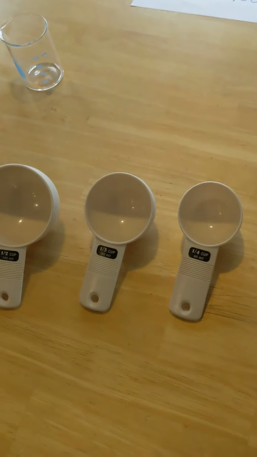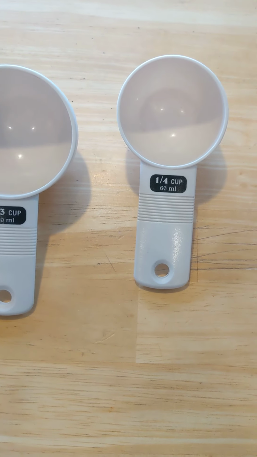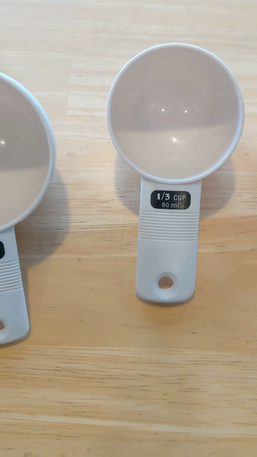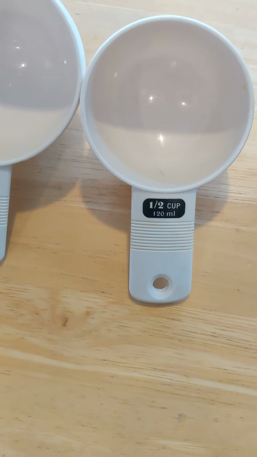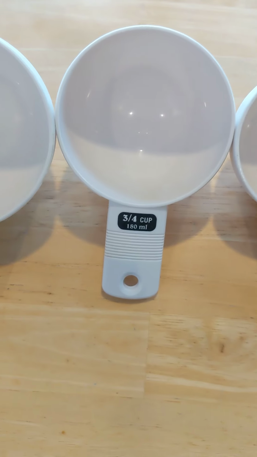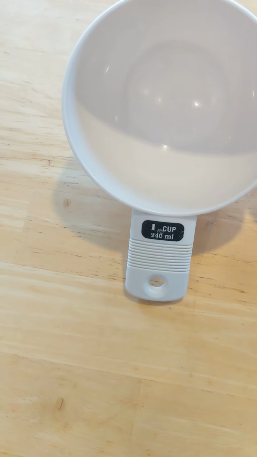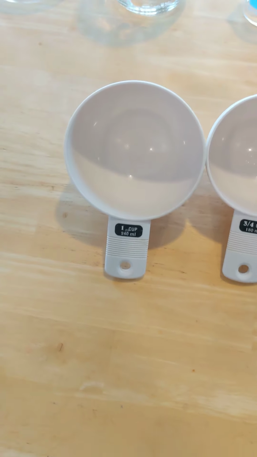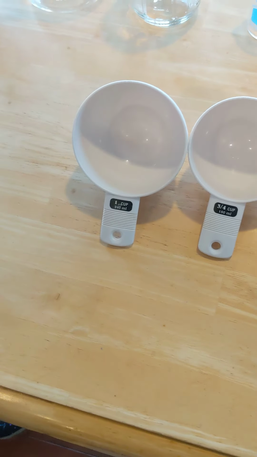All right, boys and girls, so let's talk about some cups. This is a quarter cup. It's about 60 milliliters. This is a third cup. It's about 80 milliliters. We have a half a cup is 120 milliliters. 3/4 cup is 180 milliliters. And 1 full cup is 240 milliliters. So here are your cups for baking, your standard cups. You can get an idea about the milliliters they would be.